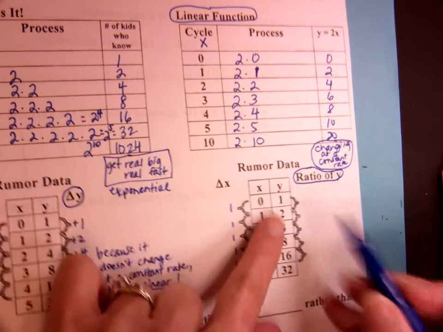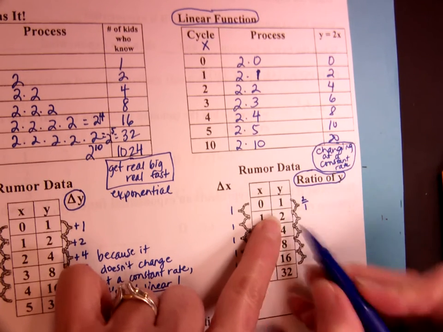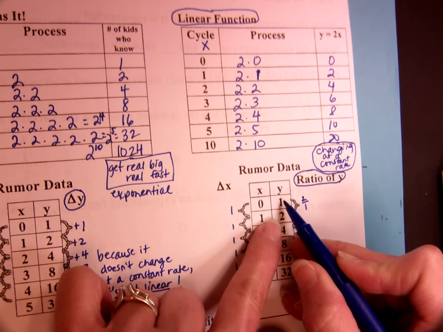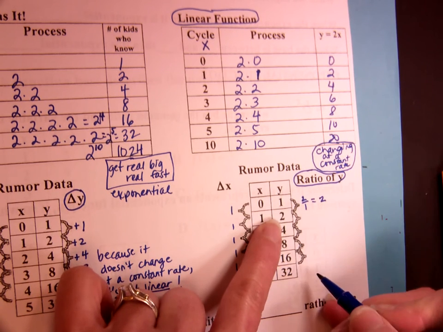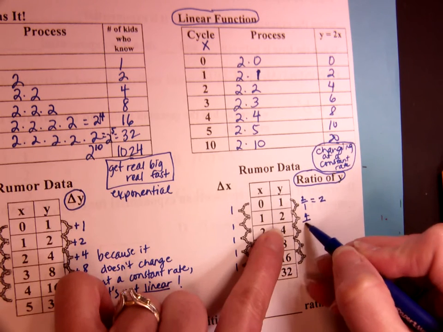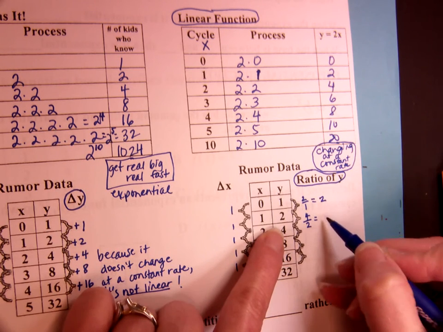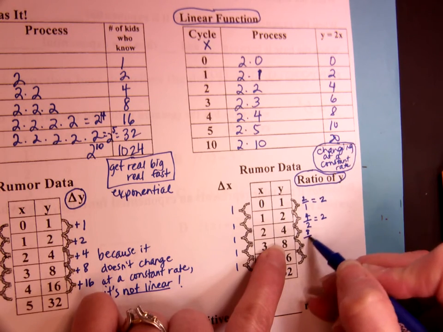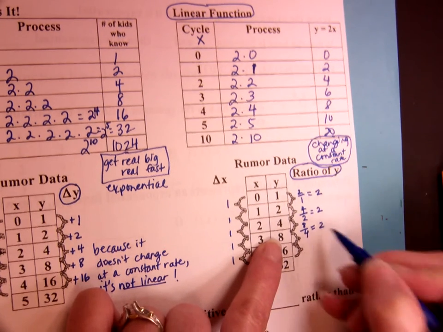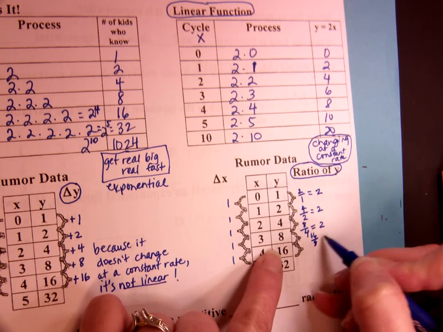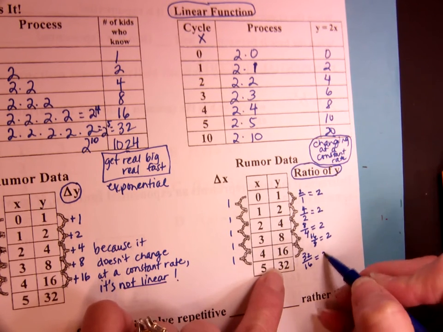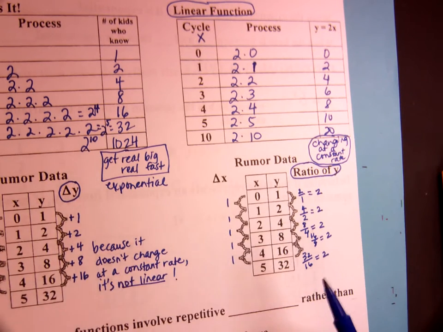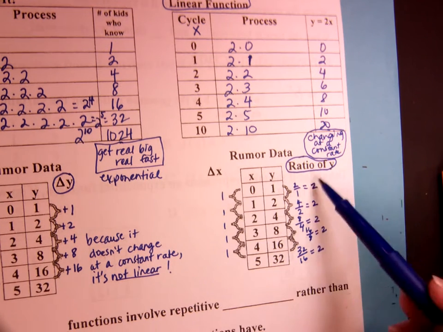So what we're going to do is the ratio of y this time. We're going to say 2 divided by 1. We're taking that second number and dividing by the first number. And what is 2 divided by 1? It's a 2. Look right here. We're doing 4 divided by 2. What is 4 divided by 2? What is 8 divided by 4? 16 divided by 8. 32 divided by 16. 2. Notice how we're taking the second number of the 2 that we're looking at, divided by the first number.